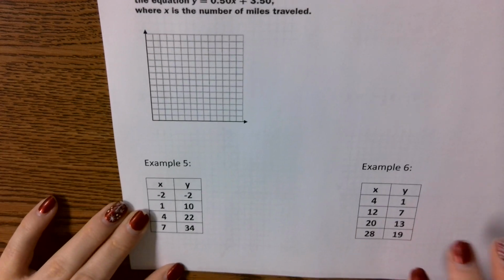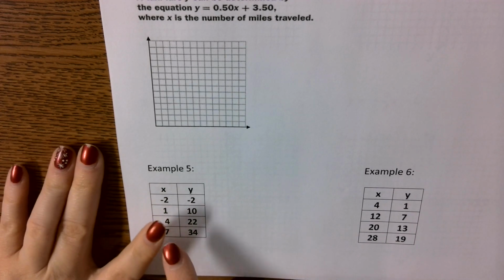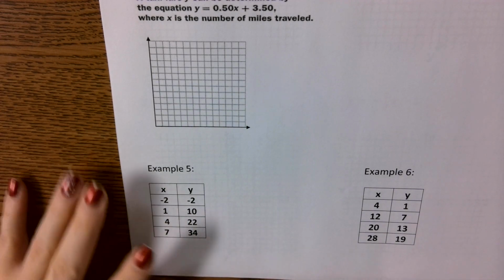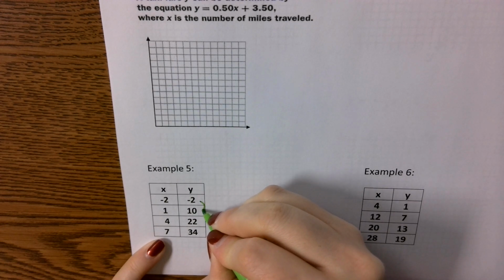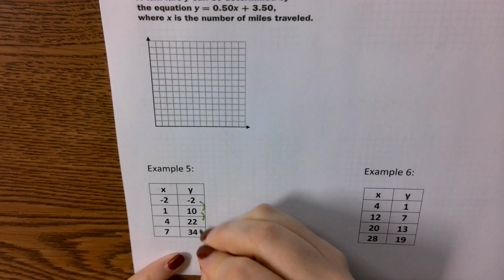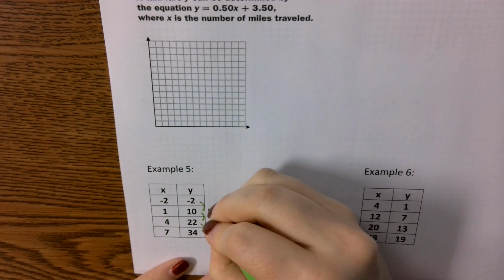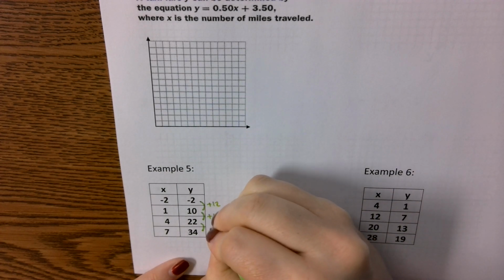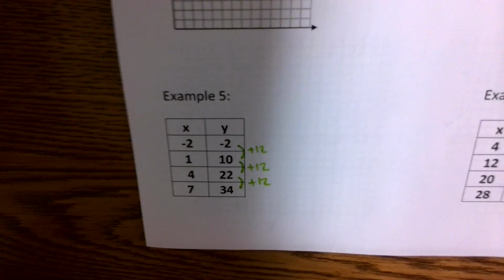For problem 5, again, trying to identify what the slope-intercept form is going to be, you first need to identify your slope. So let's find the slope. We're going from -2 to +10, and then from 10 to 22, and 22 to 34. What are we doing? Plus 12, right? We are adding 12 each of these times, and I will zoom in on this so it's easier for you to see.